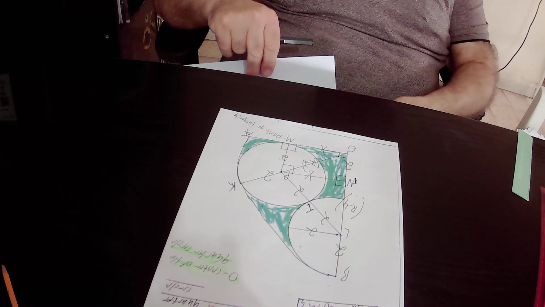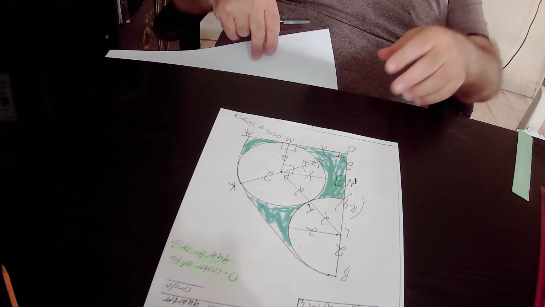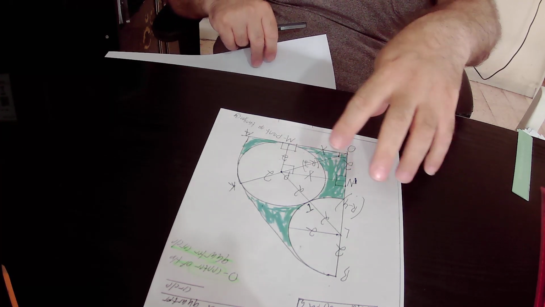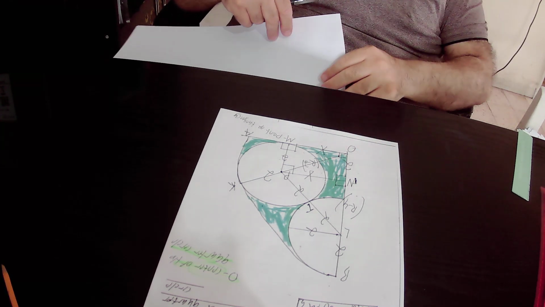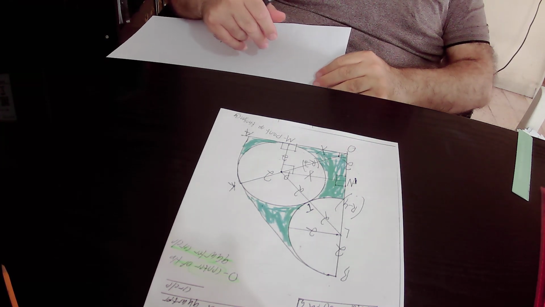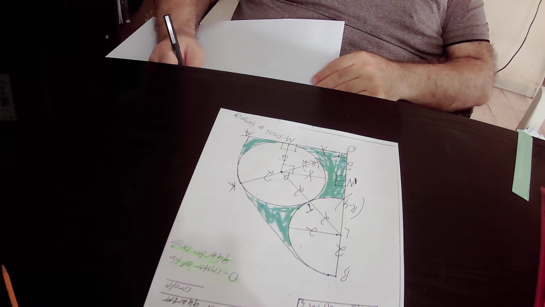And what is the value of the shaded area?